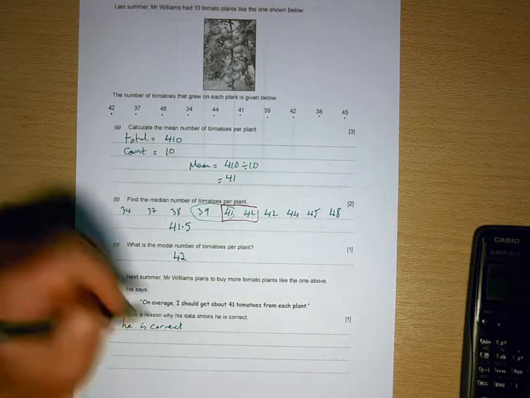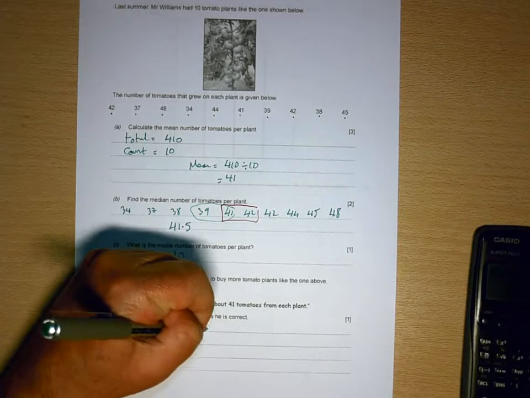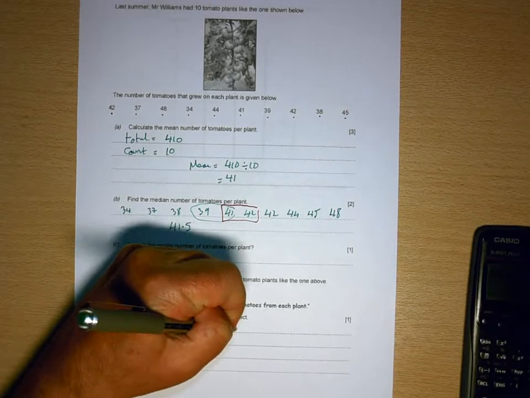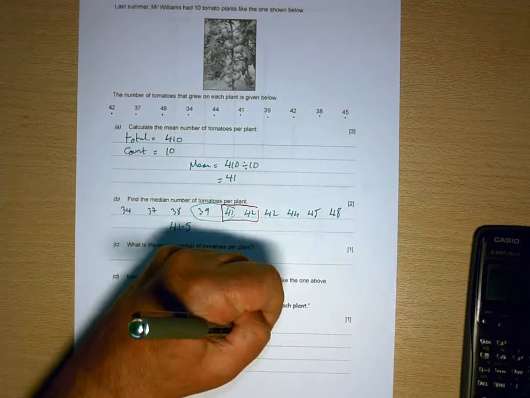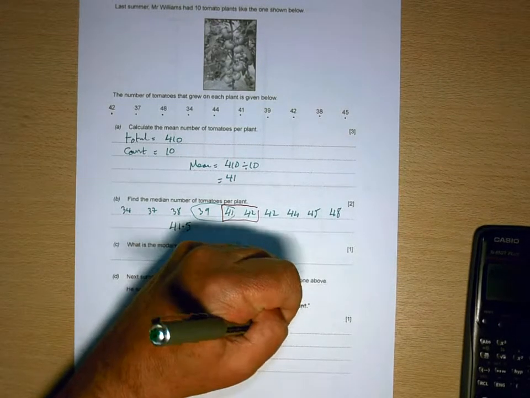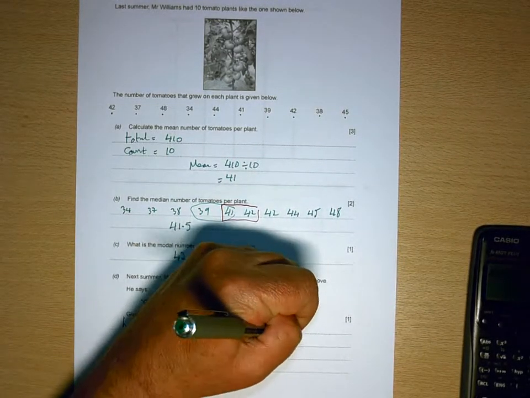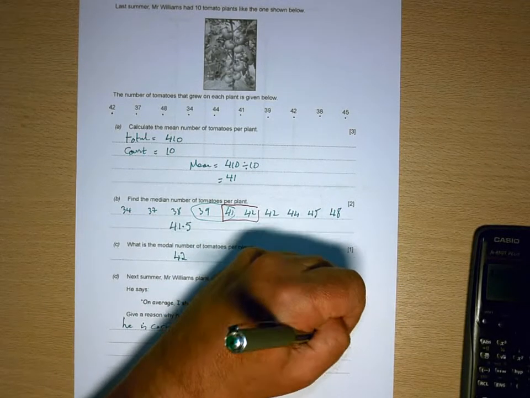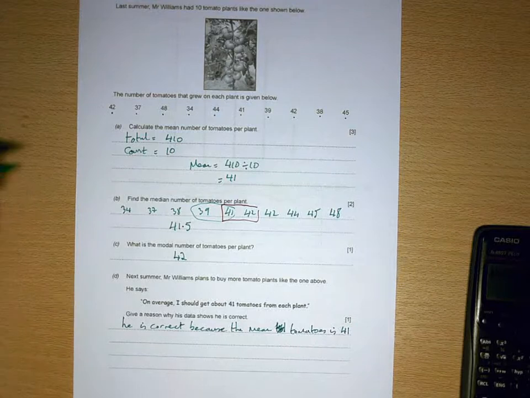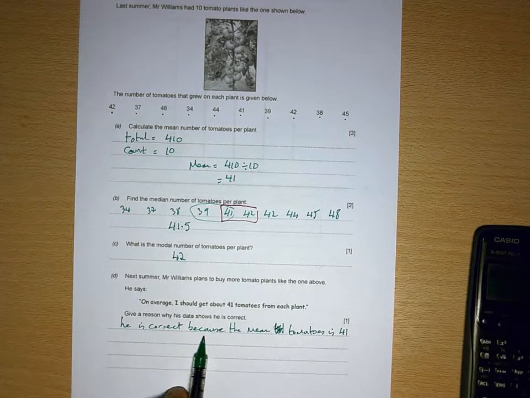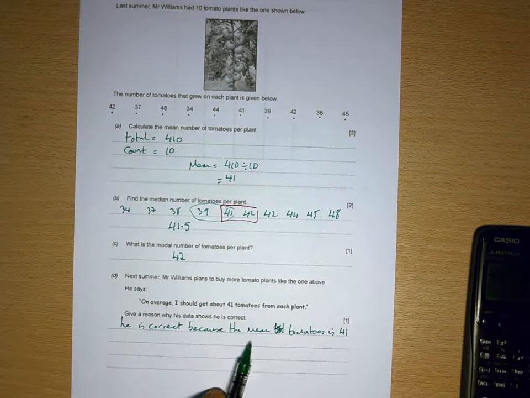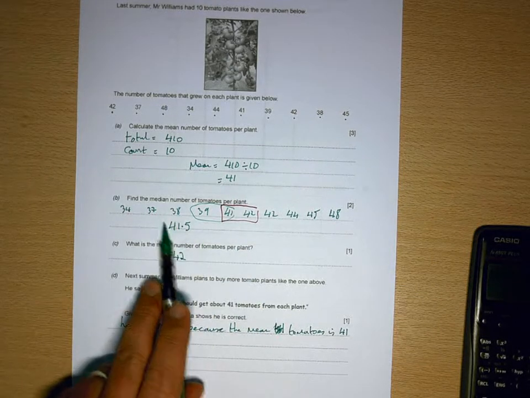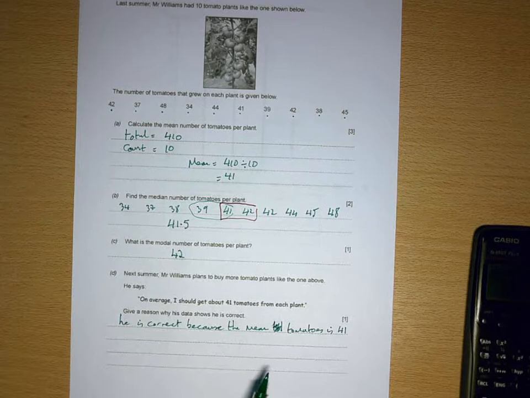But you can just focus on one of them and say he's correct because the mean number of tomatoes is 41. So you want to make sure that in your sentence you are using the word mean and 41, or the median or the mode, but you need to be relating back to those measures.